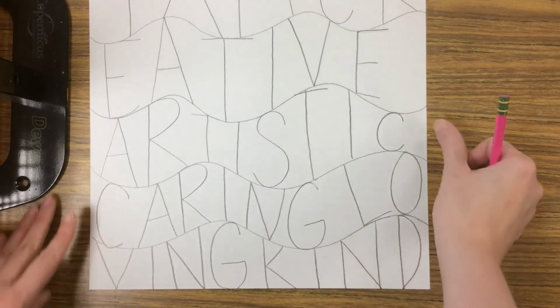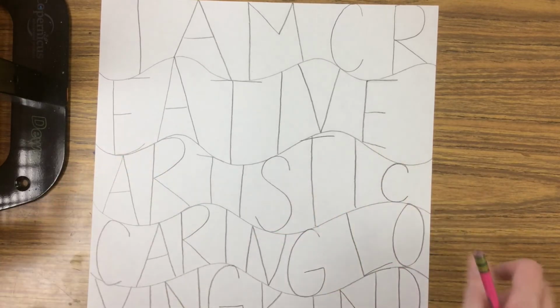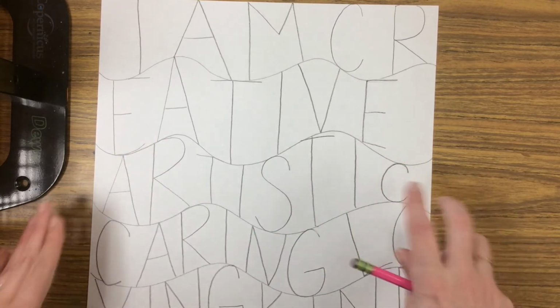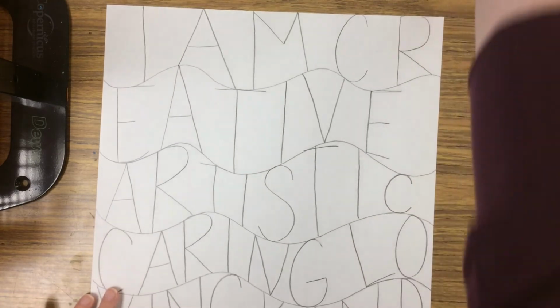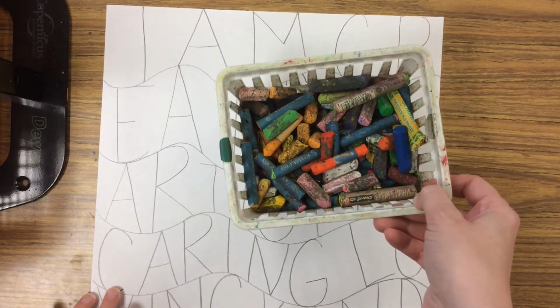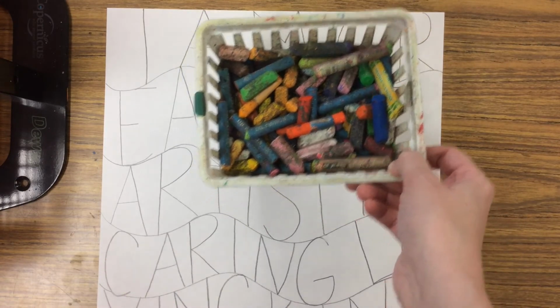And by creating these words, I have broken up my paper into all kinds of interesting shapes. Which makes it sort of an abstract design. So before we paint this, we're now going to take oil pastels and you're going to trace each line and each letter, and you can use a whole variety of colors.